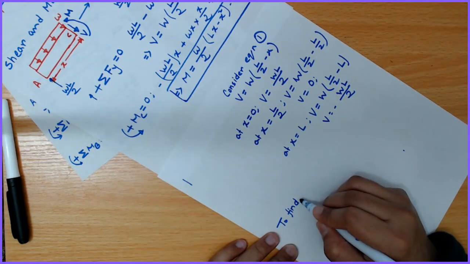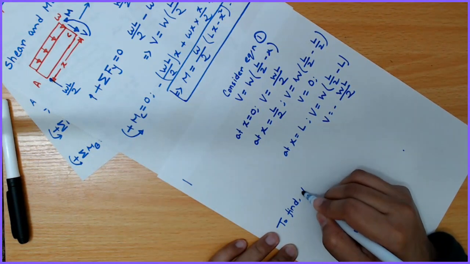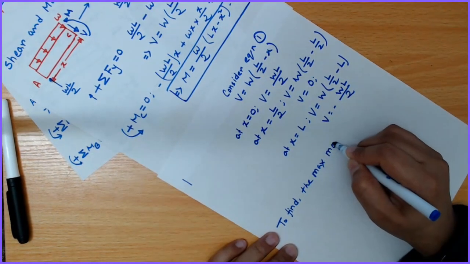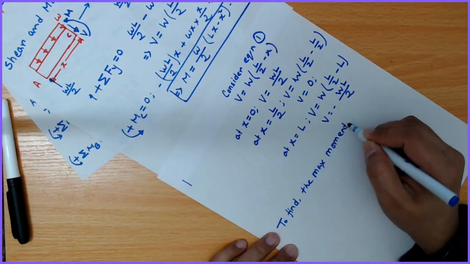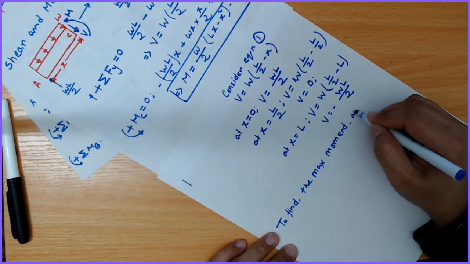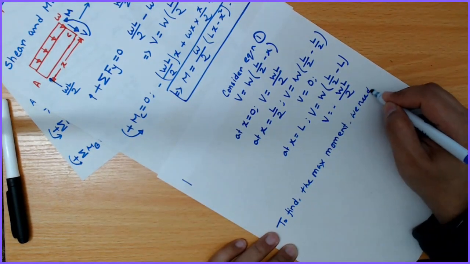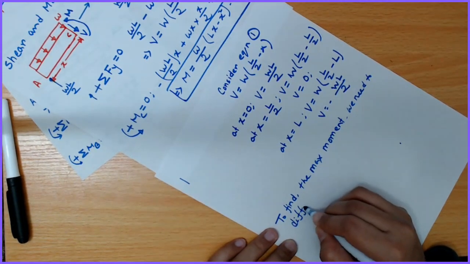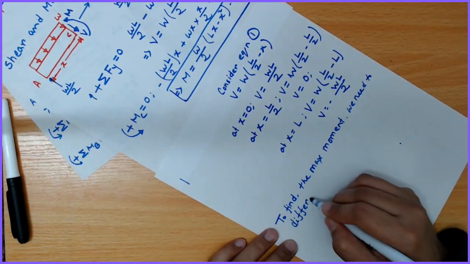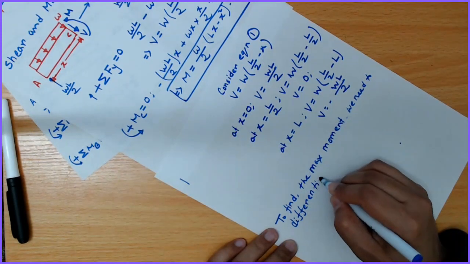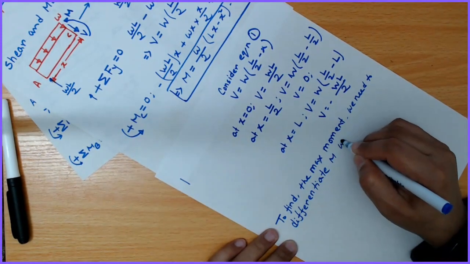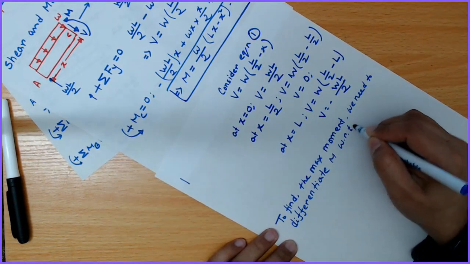to find the maximum moment, we need to differentiate M with respect to x.